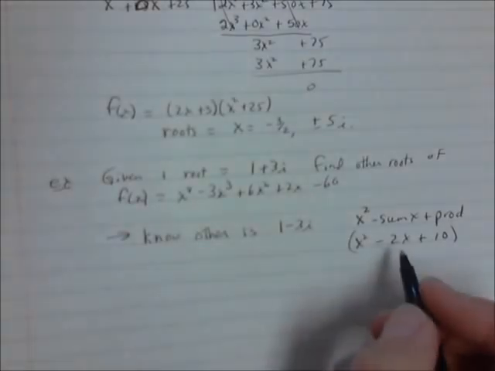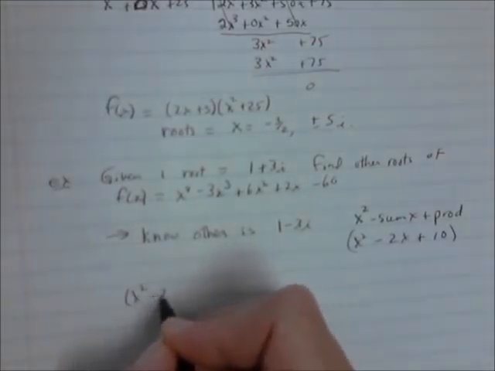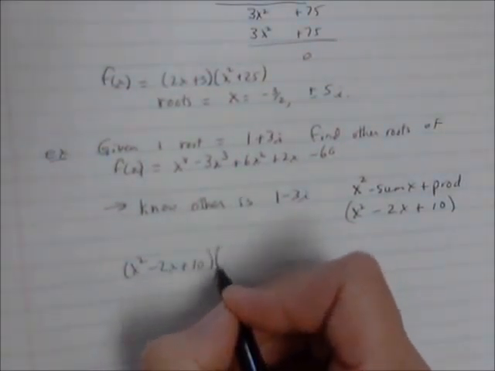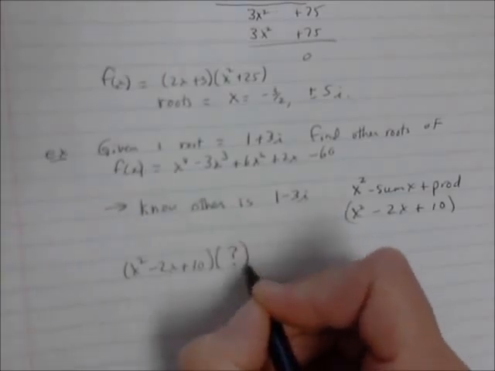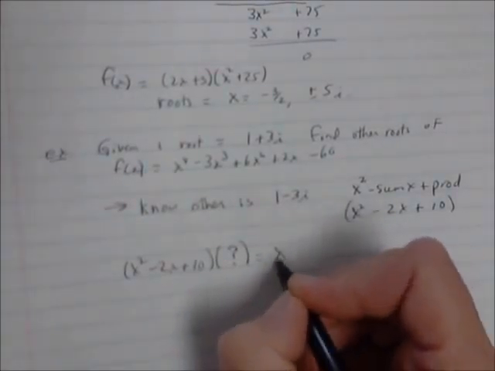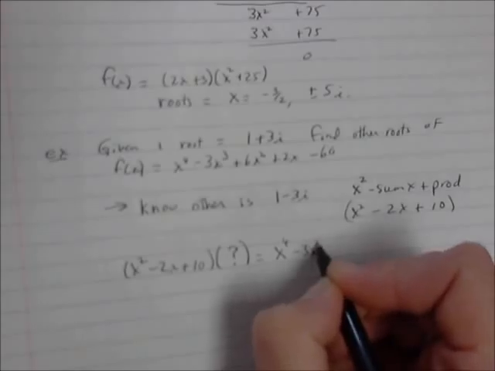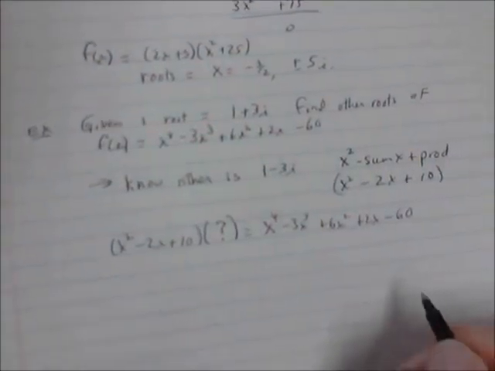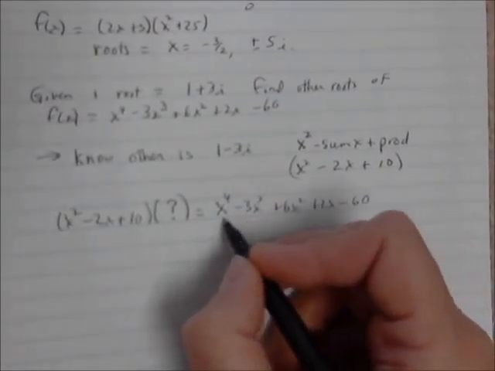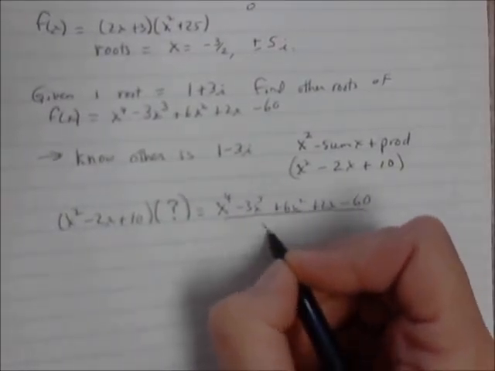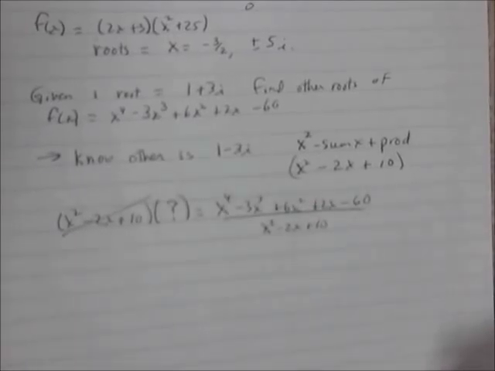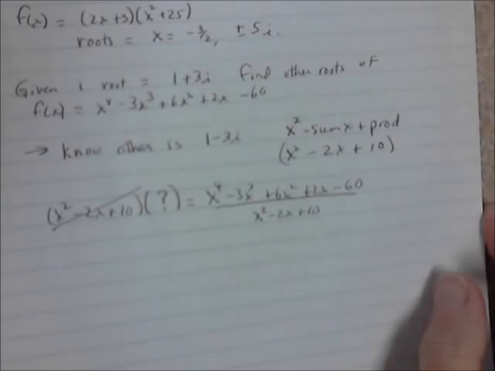Now what we're going to do is say x squared minus 2x plus 10 times what is equal to our original function x to the fourth minus 3x cubed plus 6x squared plus 2x minus 60. So we're going to do long division again, divided by x squared minus 2x plus 10, and we're going to find the other factor, which means we can find our other roots.